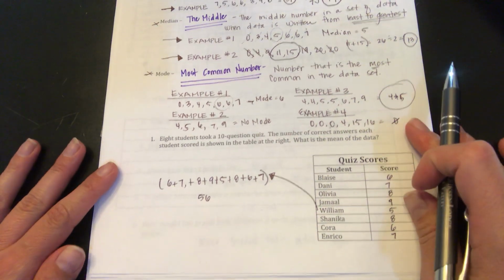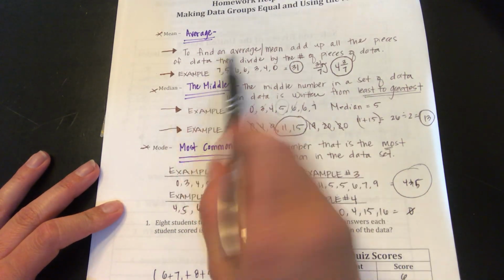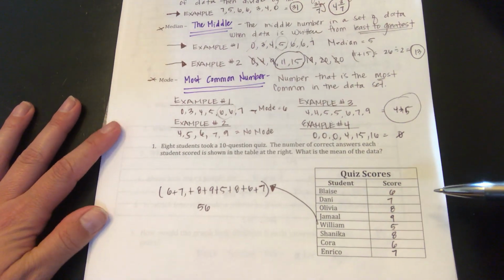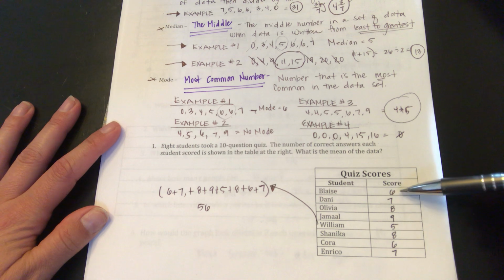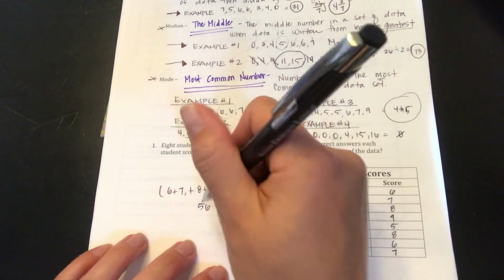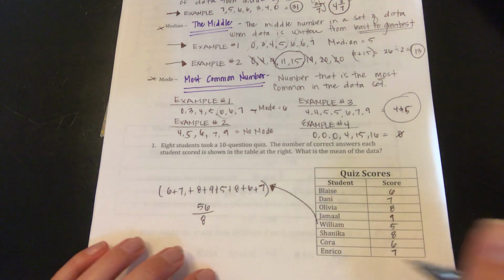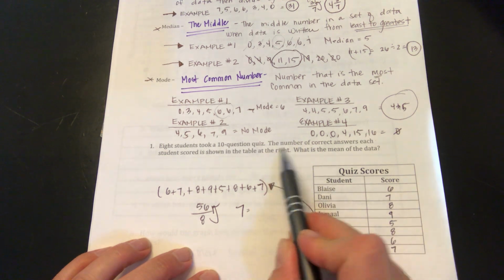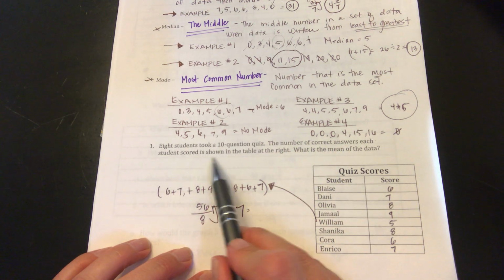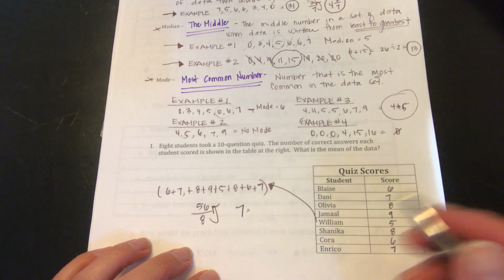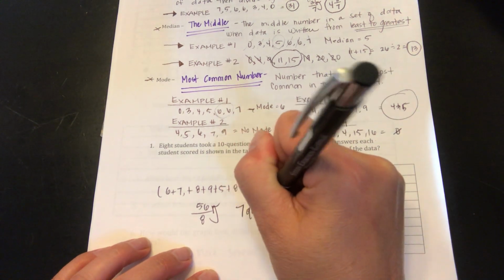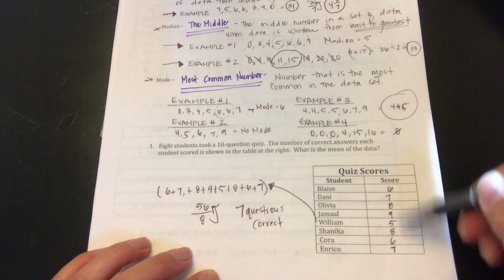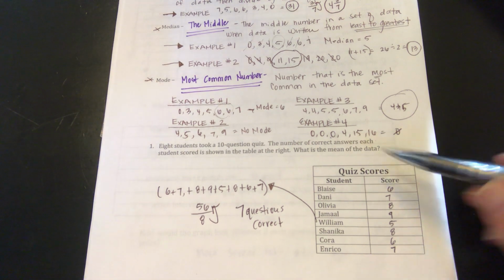So I'm going to look back here at my instructions. I've added them all up, and then I want to divide by the number of pieces of data. So I had, let's see, here's my data, 1, 2, 3, 4, 5, 6, 7, 8. So 56 divided by 8. Well, 8 goes into 56 7 times. So it says the number of correct answers is shown in the table on the right. What is the mean of the data? 7 questions correct, because this was the number of correct answers.